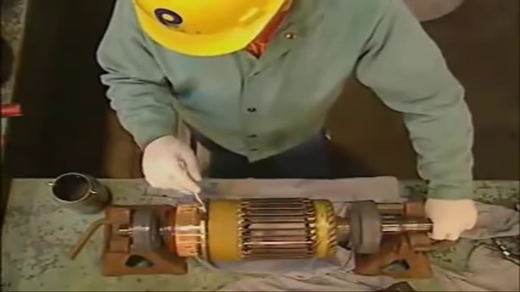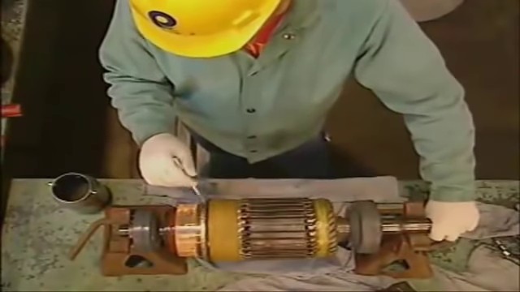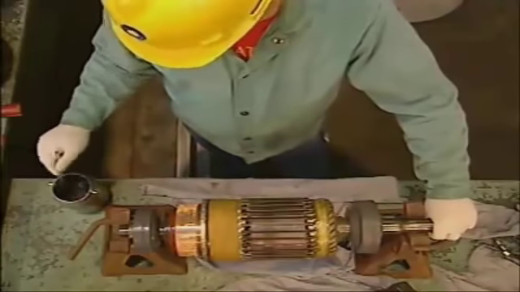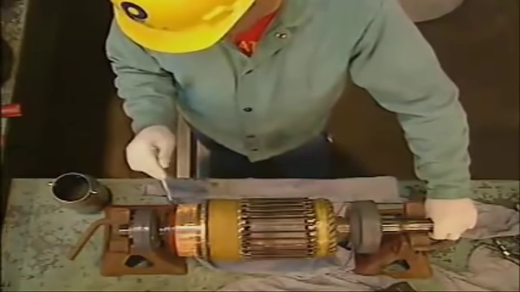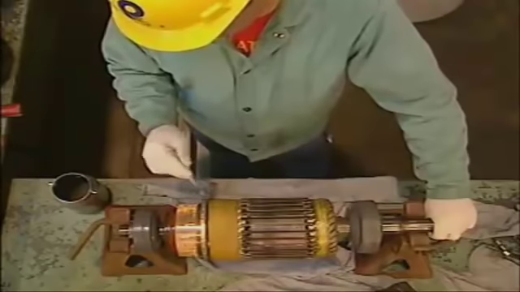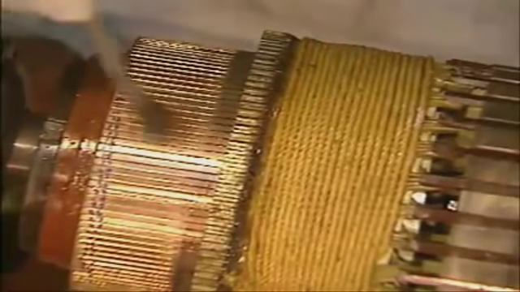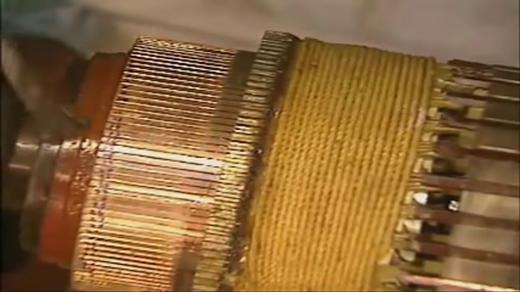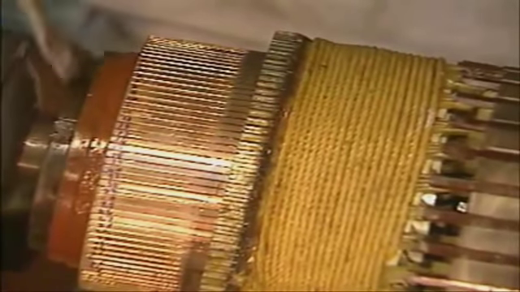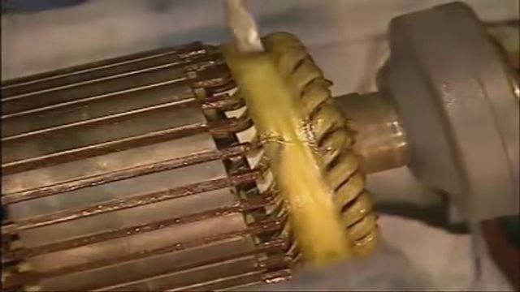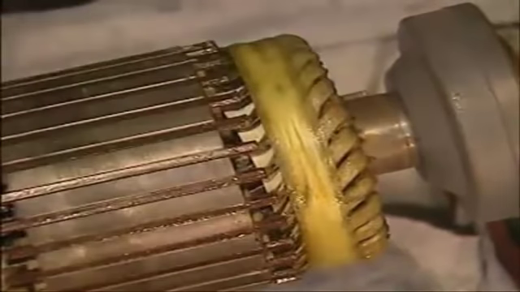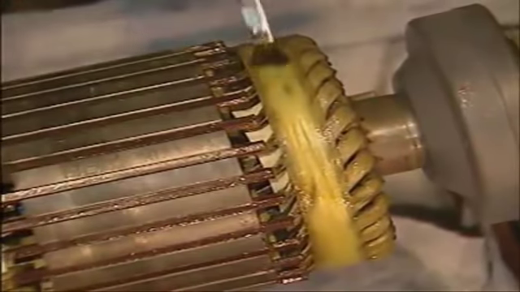After these inspections are made, the next step is to clean the entire armature assembly. An approved cleaning solvent should be used, and all applicable safety precautions should be followed. During cleaning, it's important to pay particular attention to the bearing end of the commutator, the area behind the risers, and the back ends of the coil windings, which are the ends farthest from the commutator.